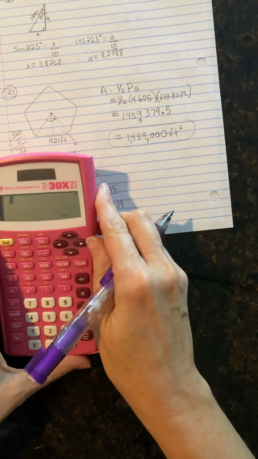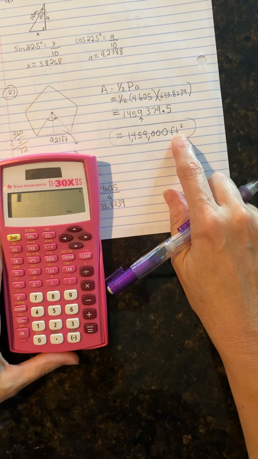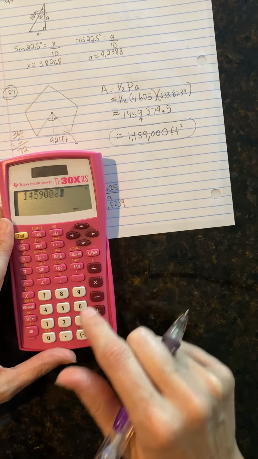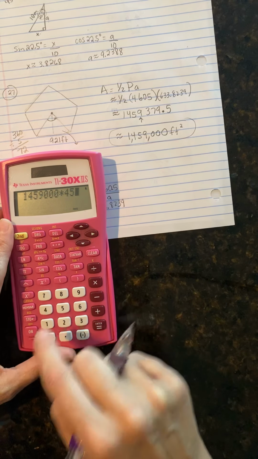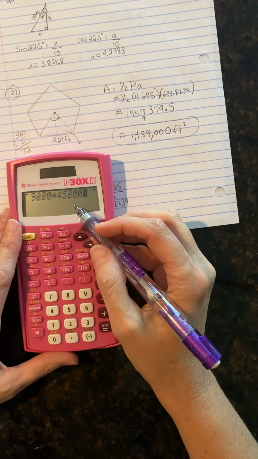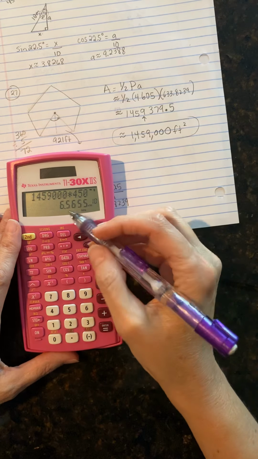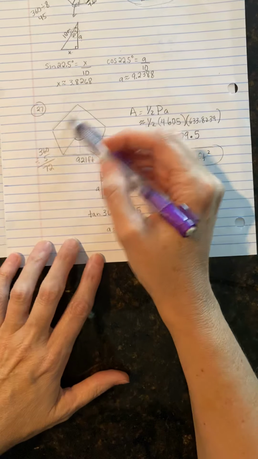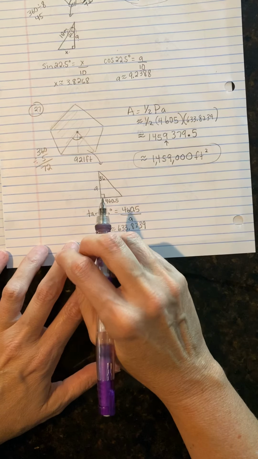And that's a big number because it's in square feet. I mean, the Pentagon is a huge building. So if you take that number and divide it by roughly 45,000, that's about how many square feet make an acre. It's about 6.5 acres. So the Pentagon sits on about 6.5 acres.